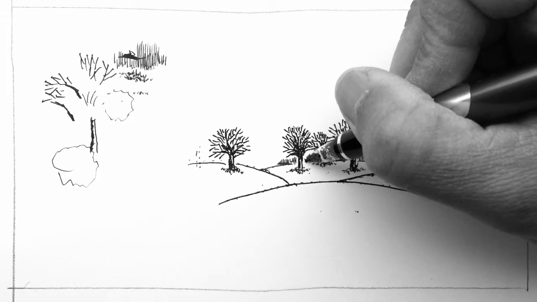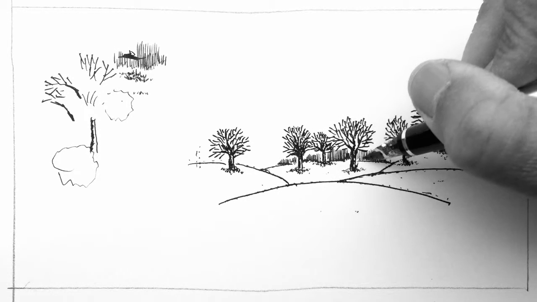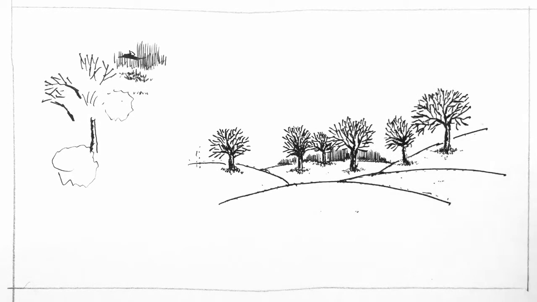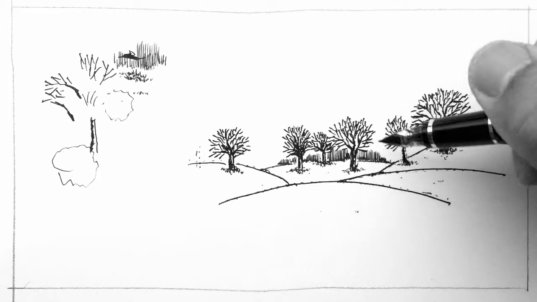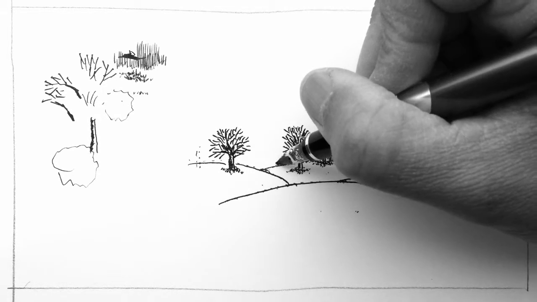So that's what I just did. As you can see, just by adding these parallel lines, now it gives a feel of some kind of tree line behind these bare trees. So that gives a nice place for eyes to stop, right? I always try to put some kind of backdrop, a distant foliage or this distant tree line in my drawings. So there we have it.